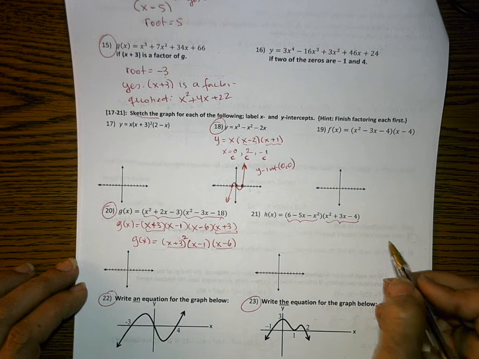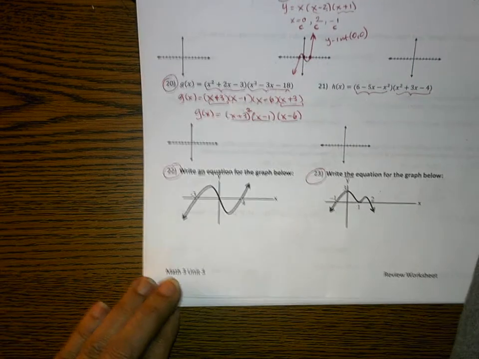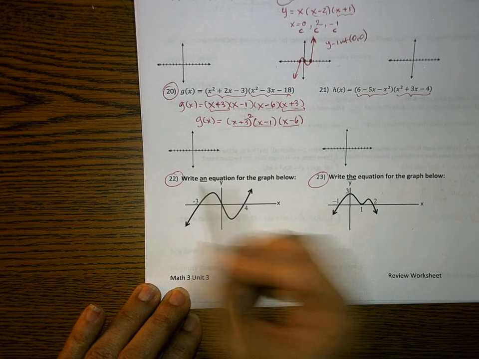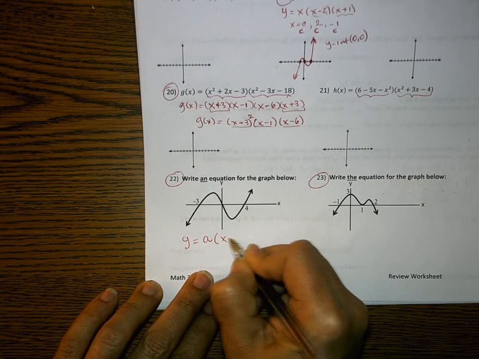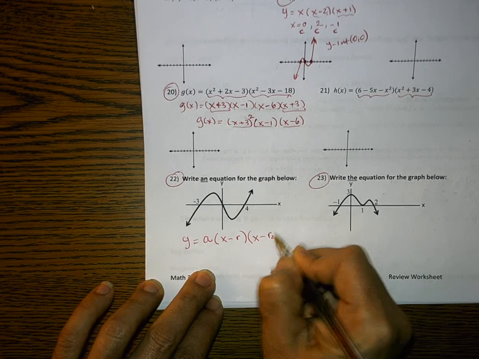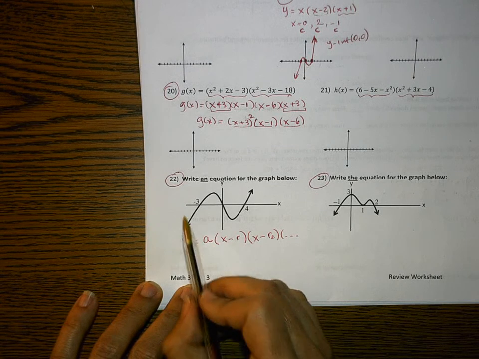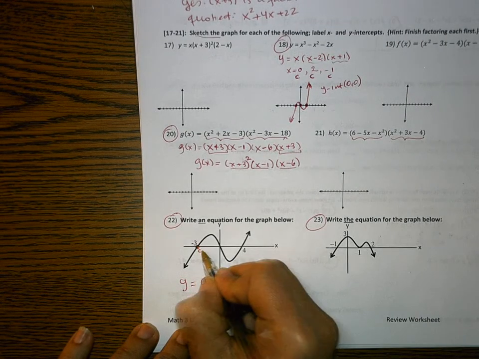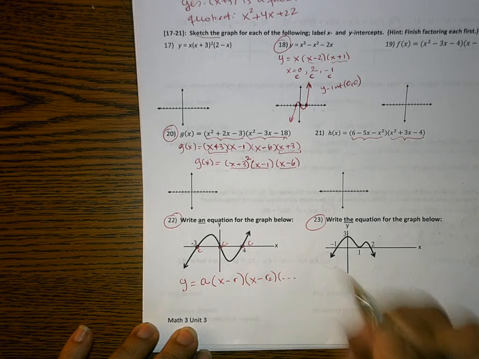All right, and then we have write an equation right here. In the equation, y equals a times (x minus whatever the first root is), (x minus whatever the second root is). I don't know how many of these we'll have, but based on what we see here, we have a crossing at negative 3, we have a crossing at 0, and we have a crossing at 4. Those will be our roots.